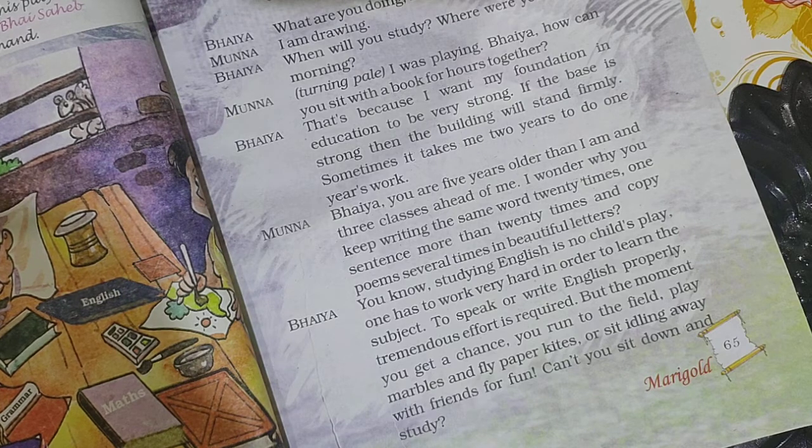But the moment you get a chance, you run to the field, play marbles and fly paper kites, or sit idling away with friends for fun. Can't you sit down and study?